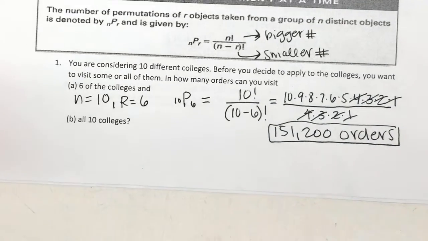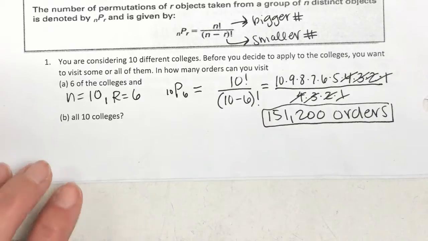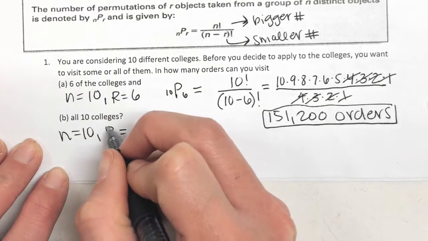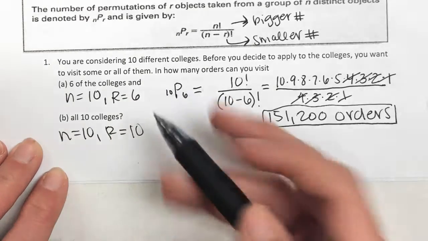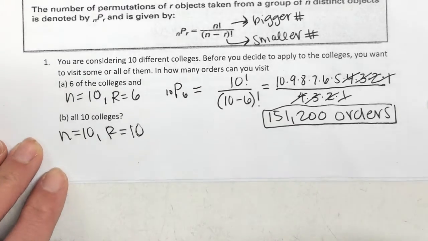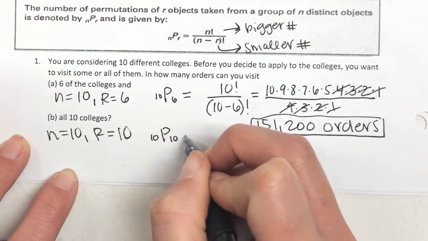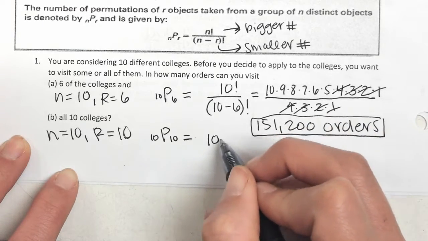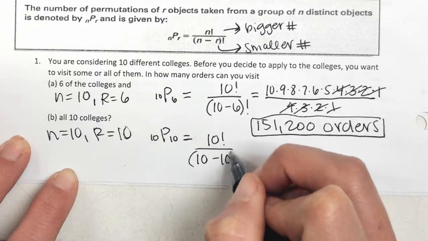So this time it says we're visiting all 10 colleges, right? Which one's going to be N? 10. And what's going to be R? 10. Good. We're visiting 10 out of how many colleges? 10 colleges. So we would set this up as 10P10. Tell me what to write for my numerator. 10 factorial. Good. Over 10 minus 10 factorial. Good.